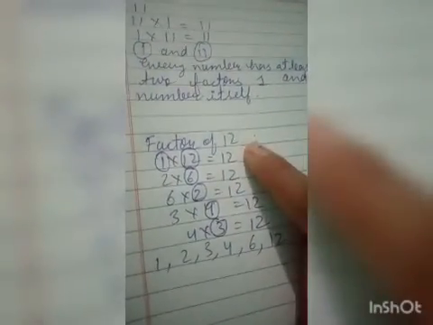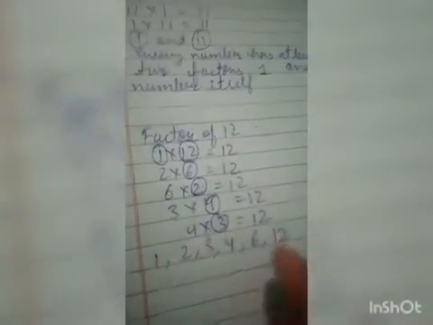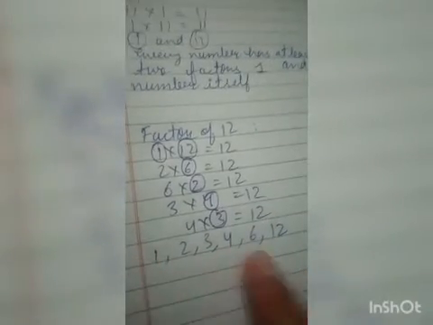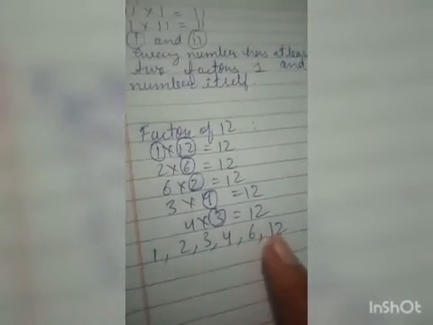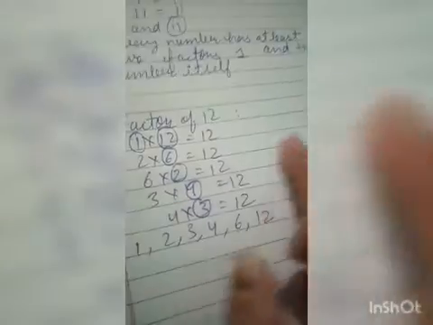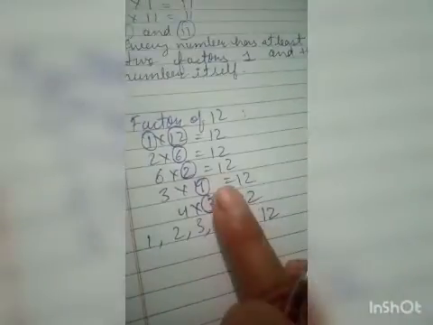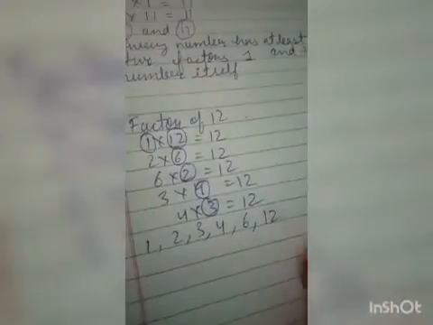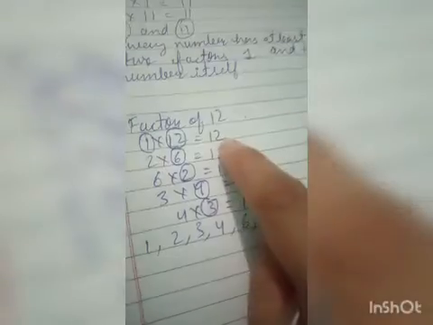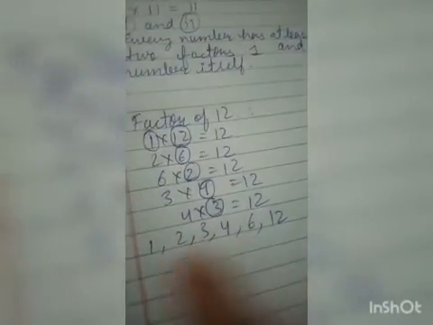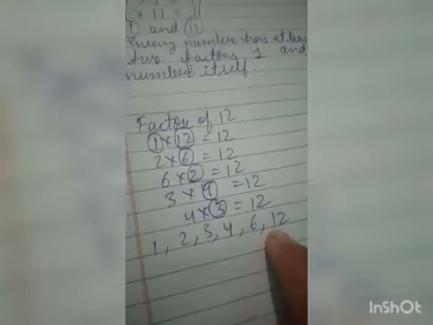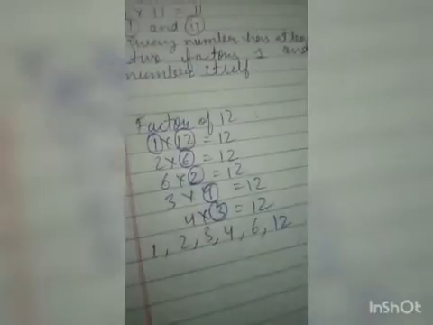The largest factor of any number is the number itself, and the remaining factors are less than this one.